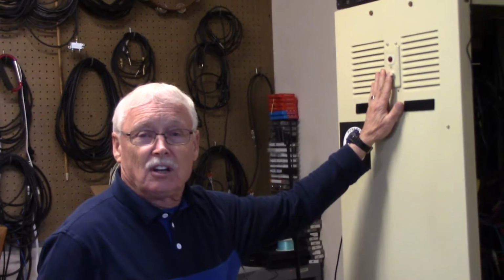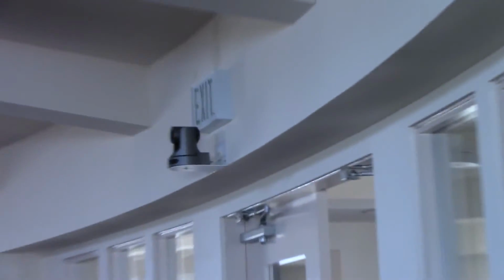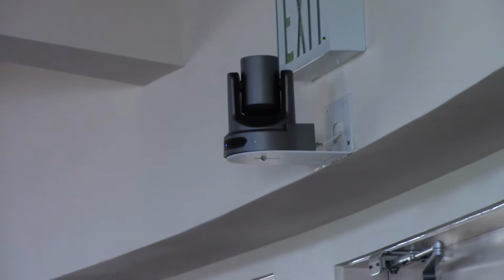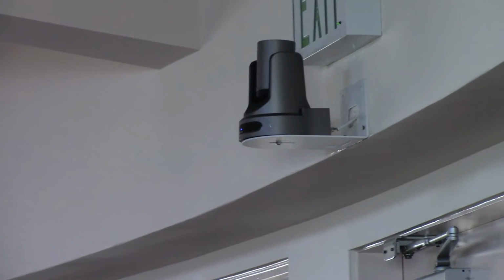When you first turn on your power supply, you'll have 5 seconds to step outside and check your PTZ camera as it goes through its initialization. There it is, going through its little dance.